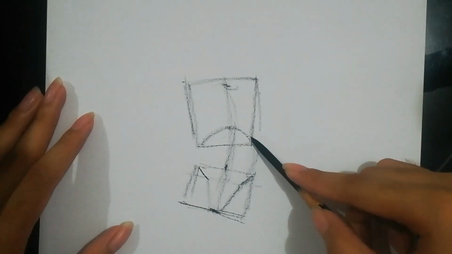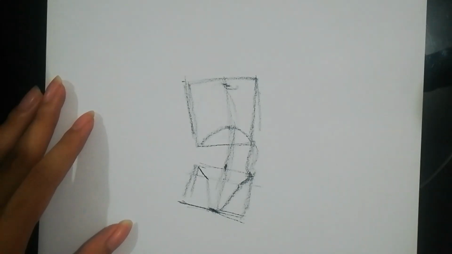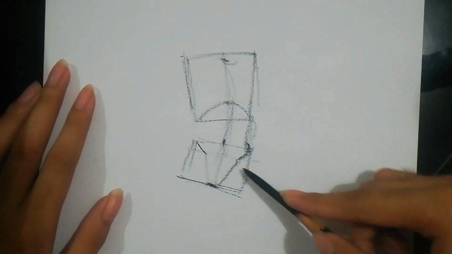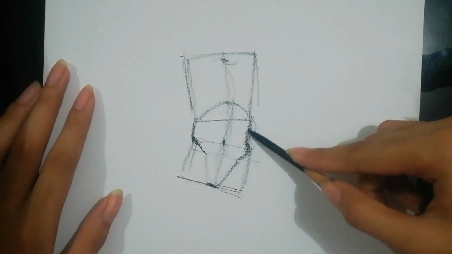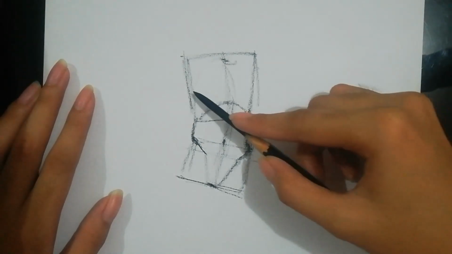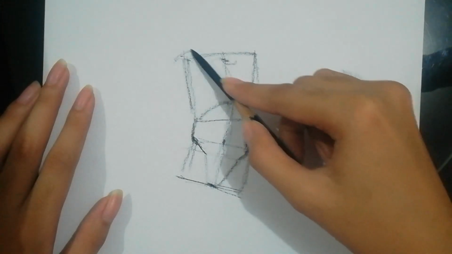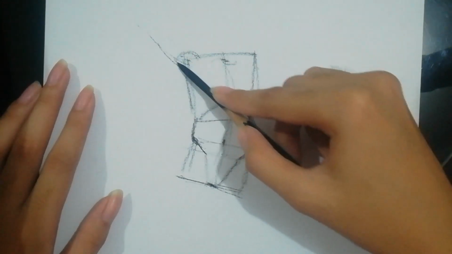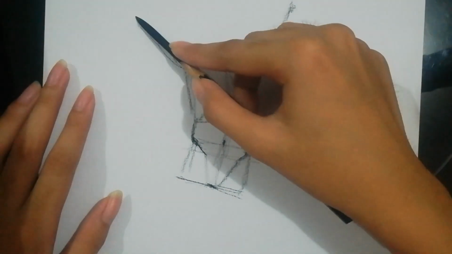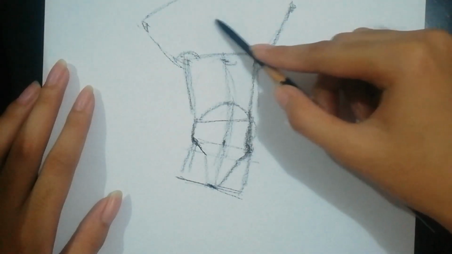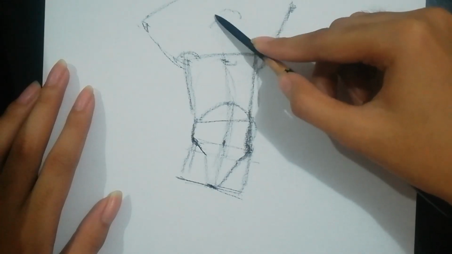Now I am connecting the rib cage and the pelvic bone. I slowly apply the details on the body.